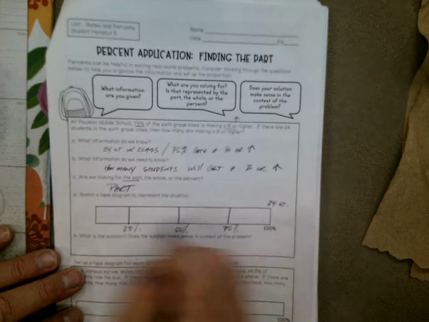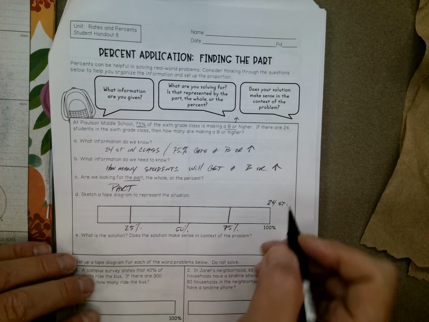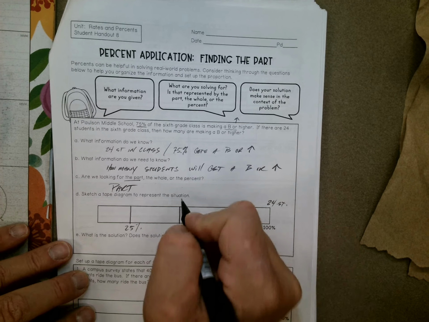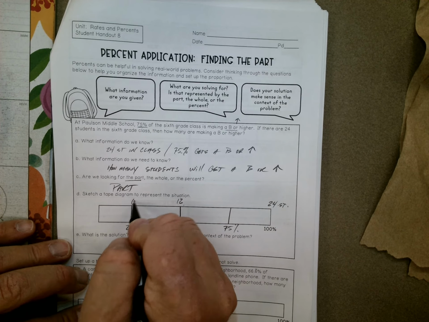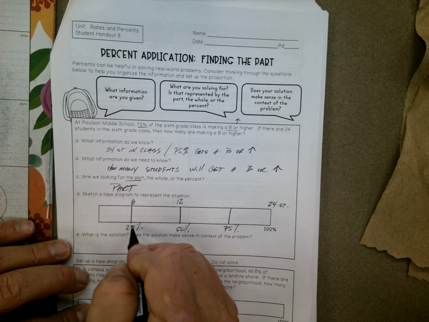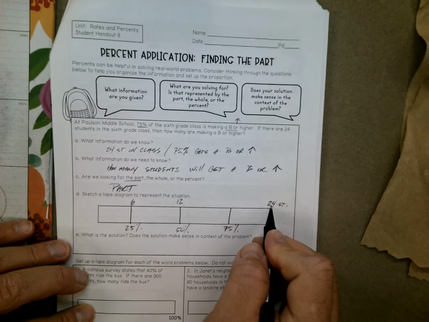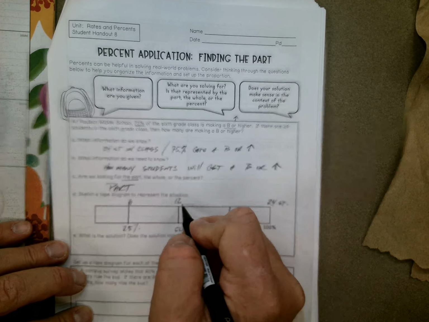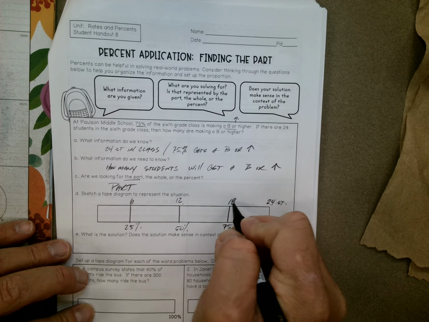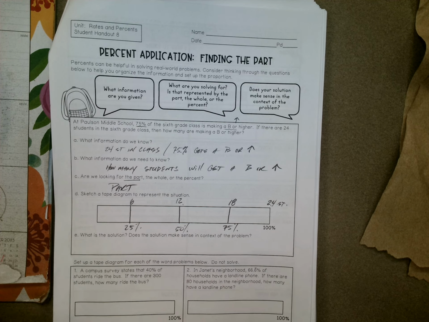I know these aren't exact, but half of 24 is 12. Then half of 12 is 6, which is 25%. 25% of 24 is 6. And after 12, we're going to go to 18. So this is how this would work out.